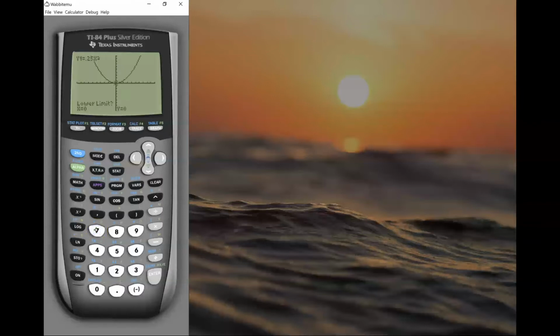And then it says, what's my lower limit? So I'm going to press 2 and hit enter. Then it says, what's your upper limit? I'm going to put 5 and hit enter. And look what it does. It actually colors it in. And it says, oh, you want that area. And it says 9.75. That's one way that you can integrate without actually doing the work.